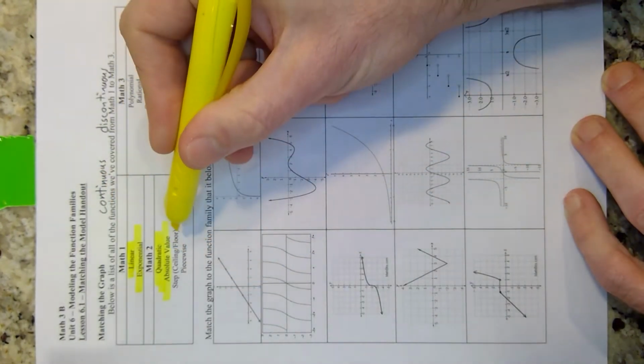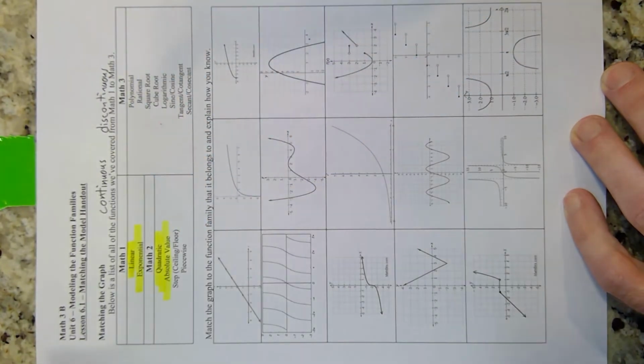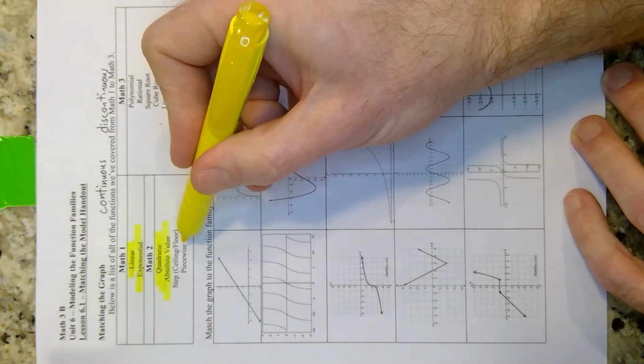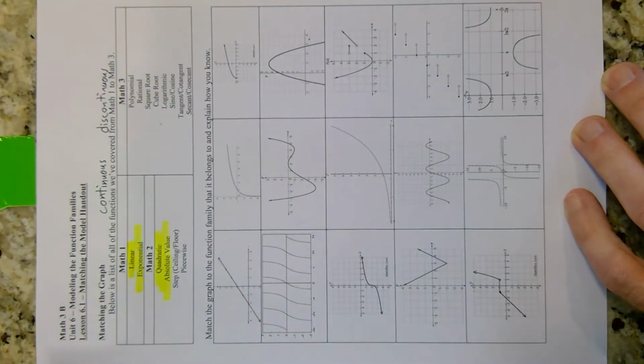Then we get to step functions. Step functions, hopefully you recall, are discontinuous. You have a lot of individual steps that aren't connected. So there's our first one that's discontinuous. Then we get to piecewise. Piecewise graphs are kind of a grab bag. They could be continuous, they could be discontinuous. So it just depends on the graph. So I'm not going to highlight that one.